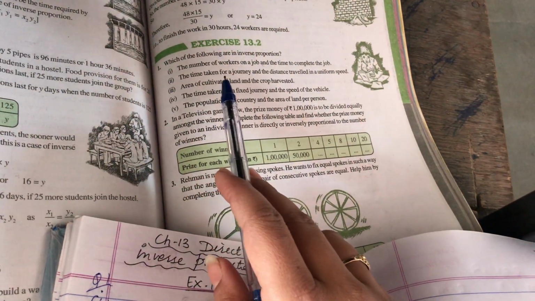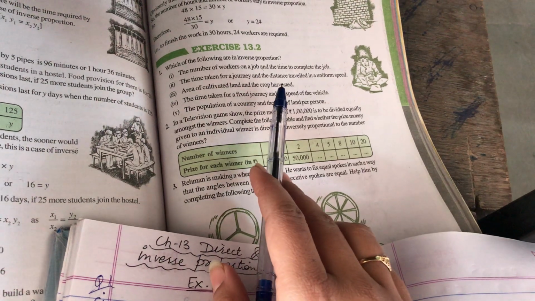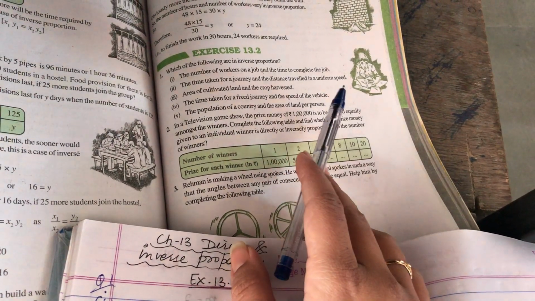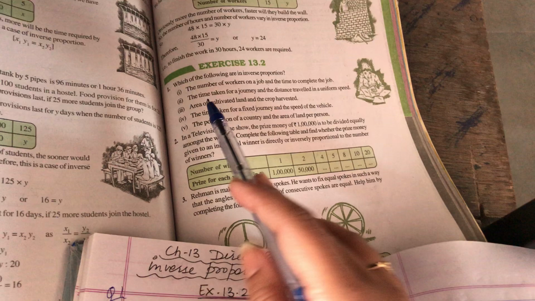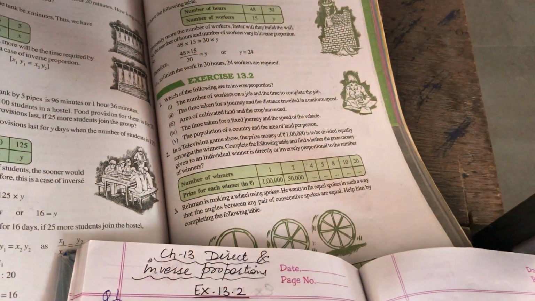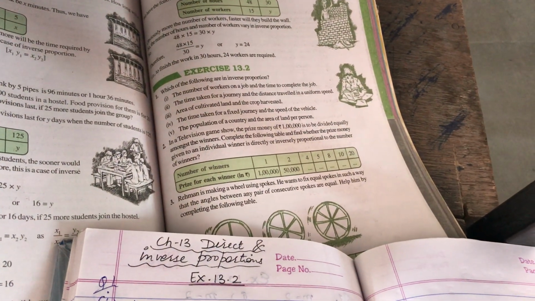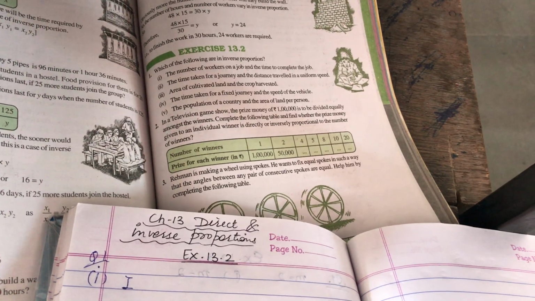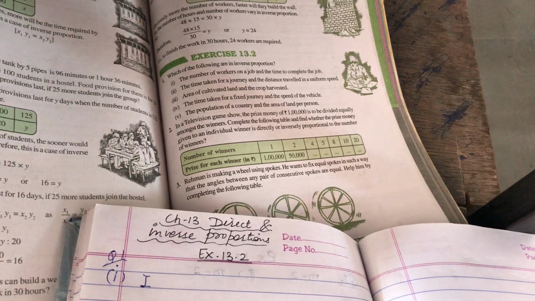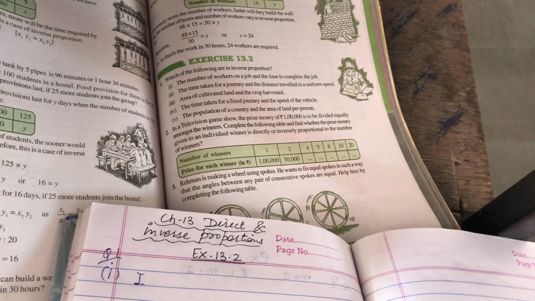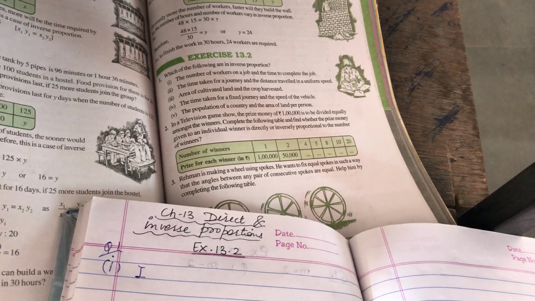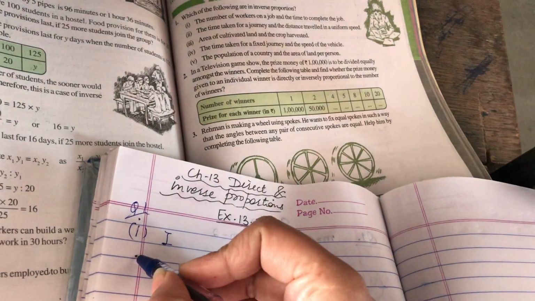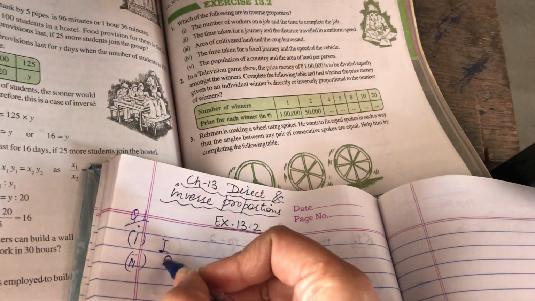Second is the time taken for a journey and the distance travelled at a uniform speed. The more the distance, the more the time taken. If there is less distance, the time taken will be less. If one quantity increases, the other one is also increasing, and vice versa. So this will be in direct proportion.